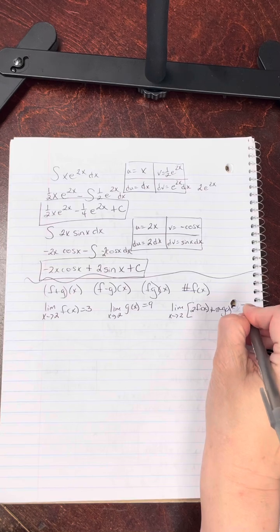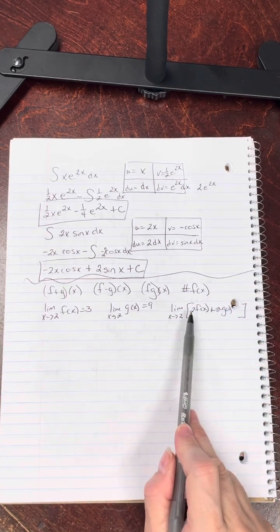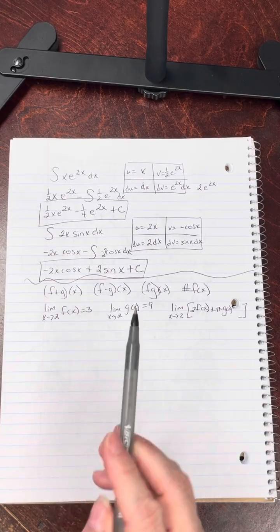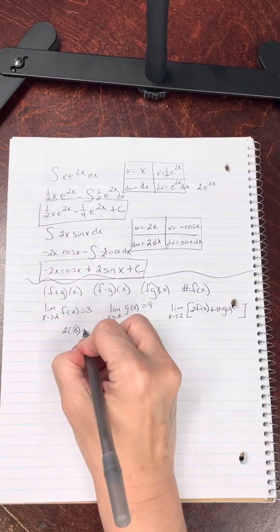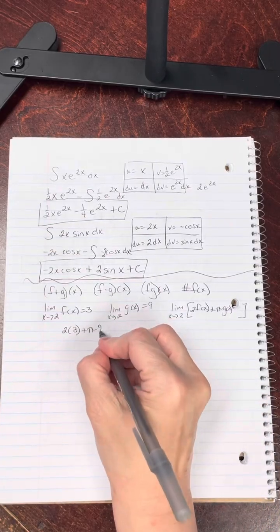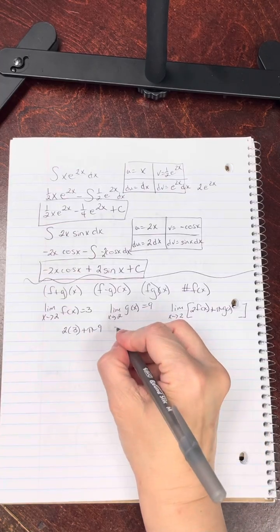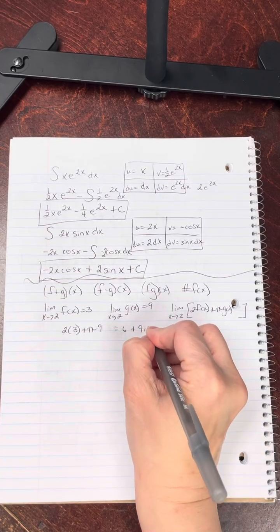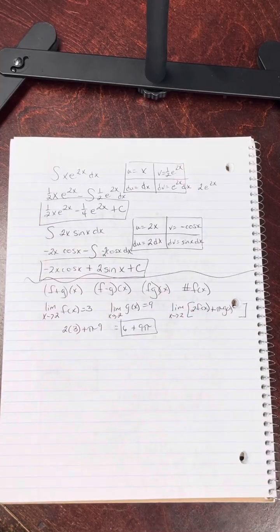So we're going to take 2 times the answer for f, which was 3, so 2 times 3, plus pi times the answer for g, which was 9. That works out to be 6 plus 9 pi when I write it in the proper order. And it really is that simple.